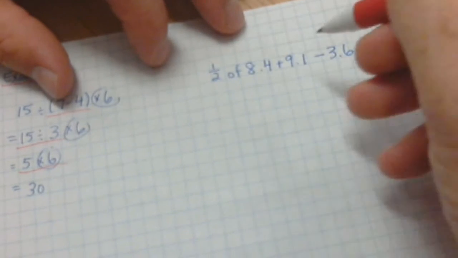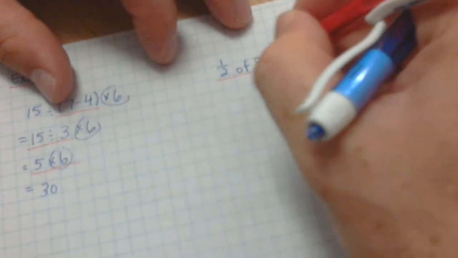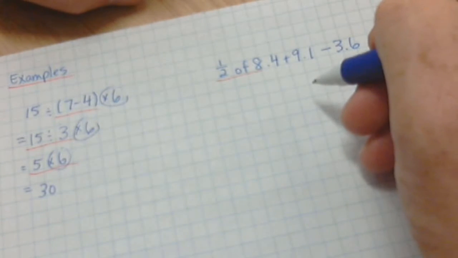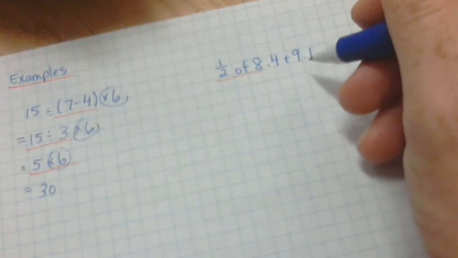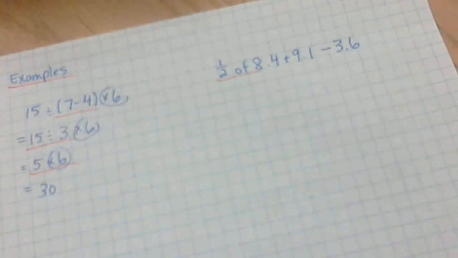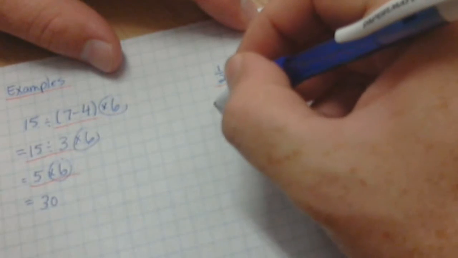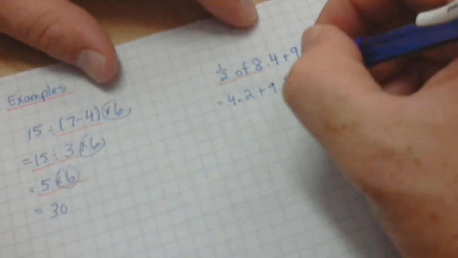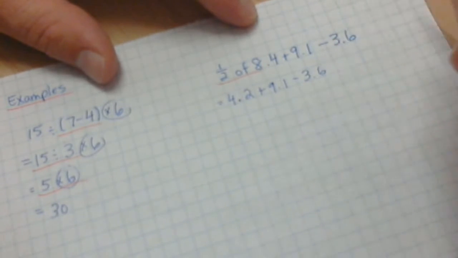Here's our next problem. We don't have any brackets, but we have this word "of". So half of 8.4. That basically means if you wanted to find half of something, you just divide it by 2. And so 8.4 divided by 2 is just 4.2. Okay, and then I have plus 9.1 minus 3.6.